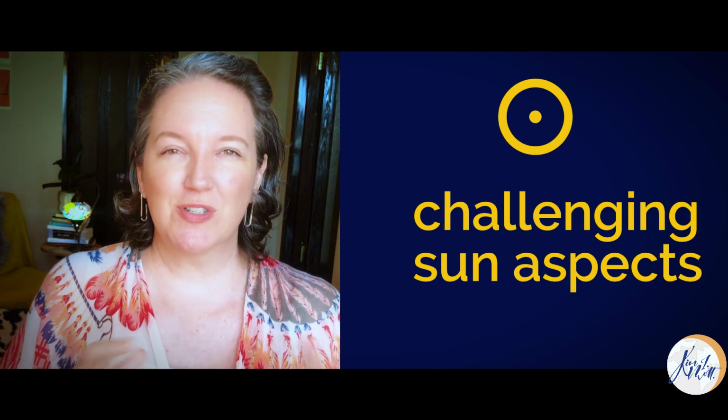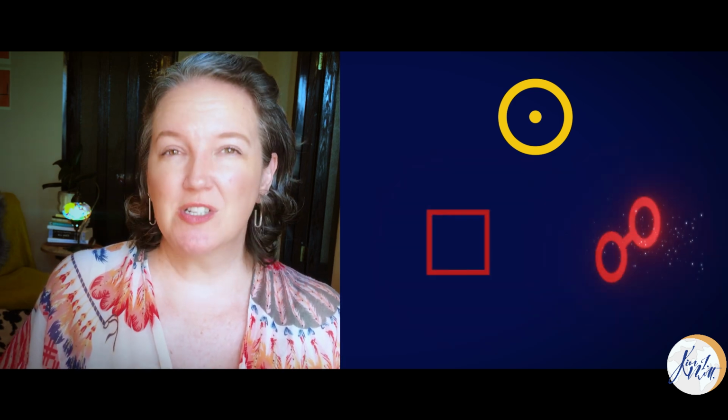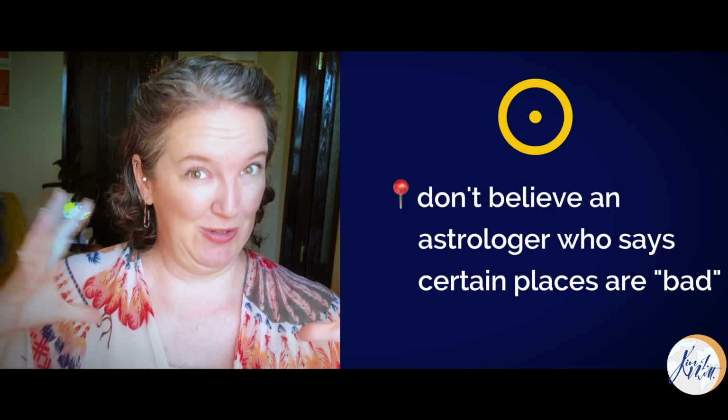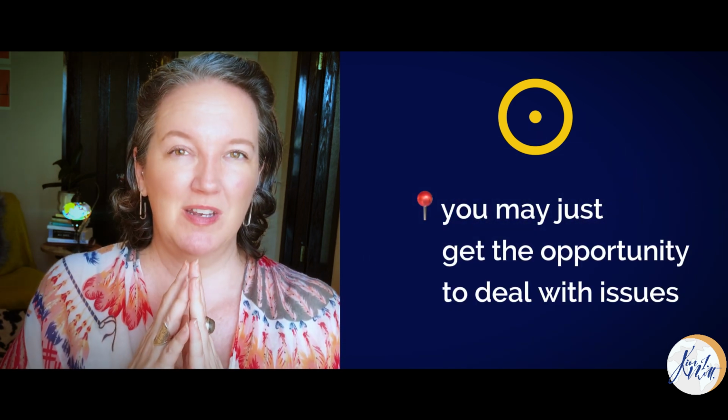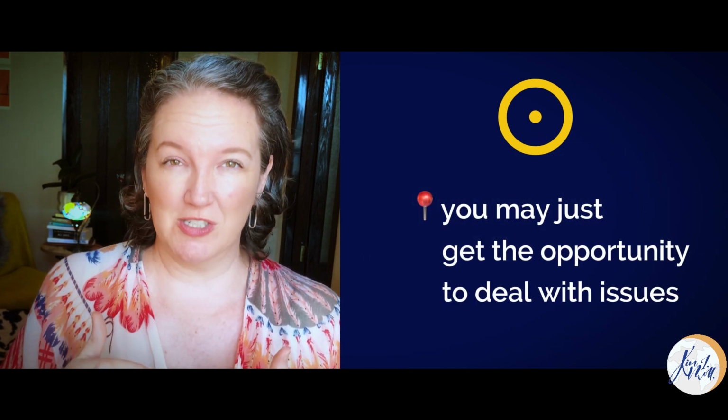Okay, so what do you do if you do have difficult or challenging aspects in your birth chart? If you're not an astrologer, this can be hard to suss out, but there are certain things to look for, specifically squares and oppositions, which usually are indicated in red on your chart. So read up on those. It doesn't mean you shouldn't go to a place if you have hard aspects, but you should be aware that, especially with the illuminating Sun, you may be confronted with issues that need your conscious attention.